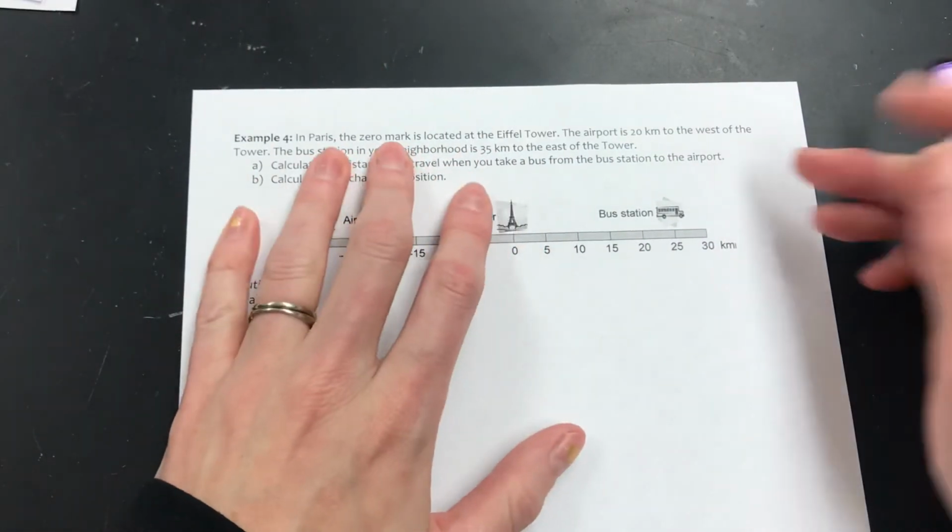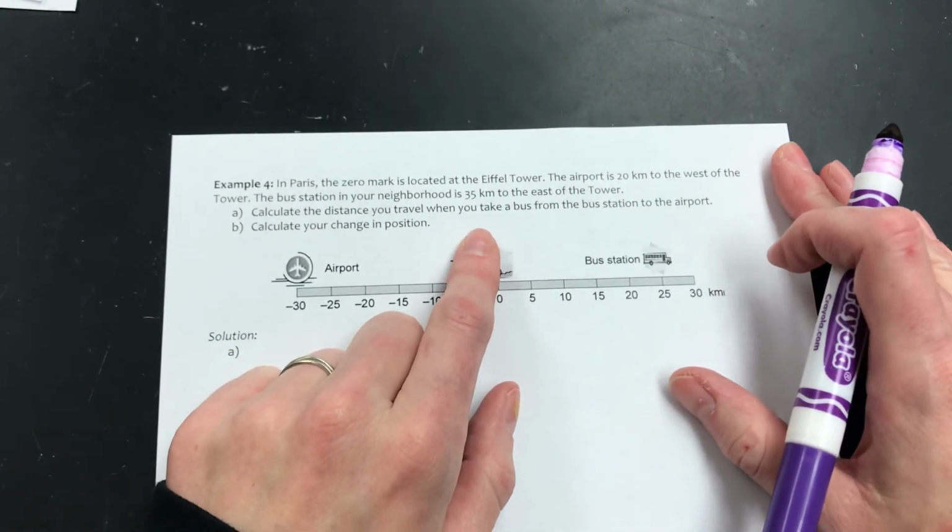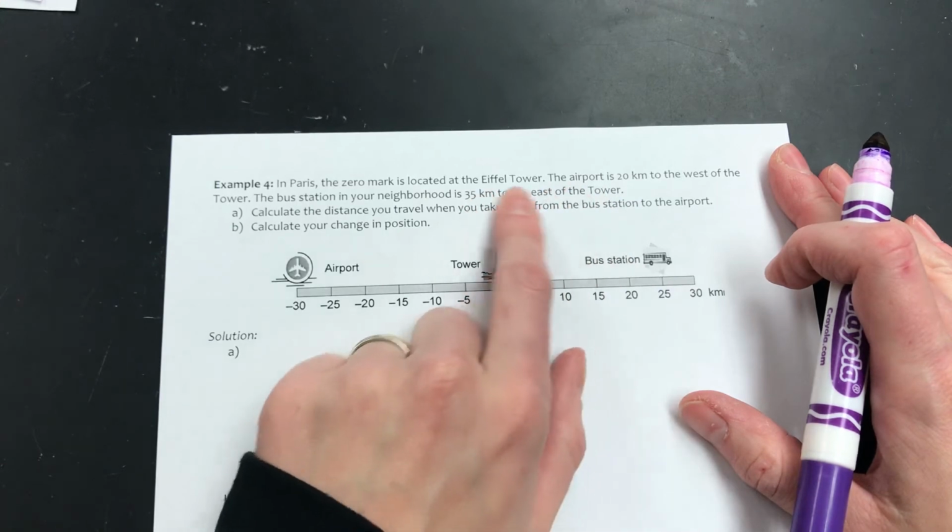All right, so apparently you live in Paris. That's really lucky of you. I think it might be expensive. You better watch out. Don't spend all your money in one place, okay?